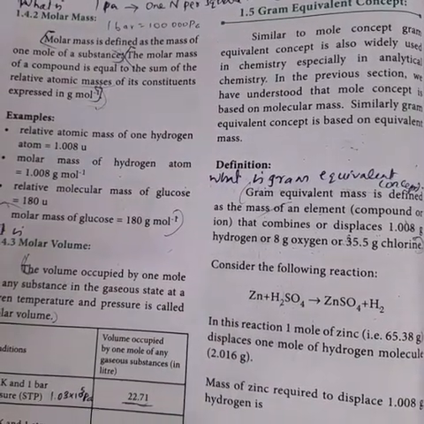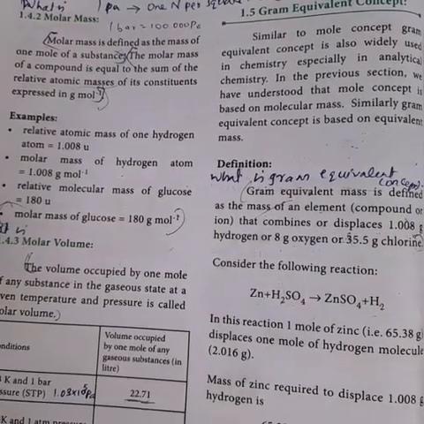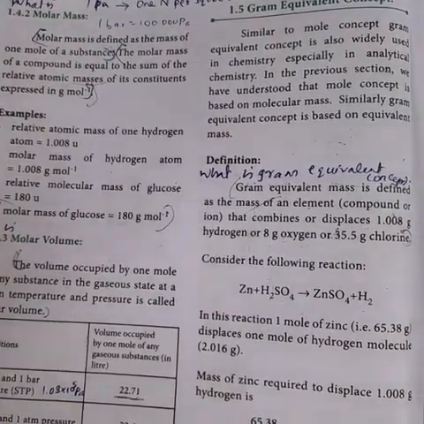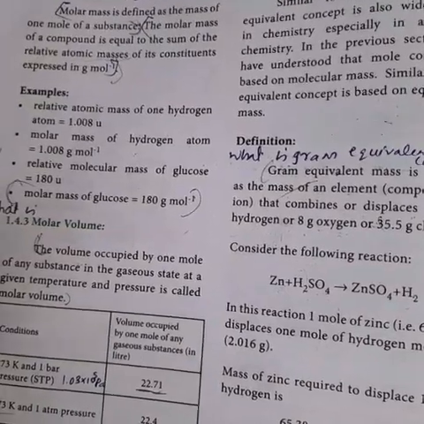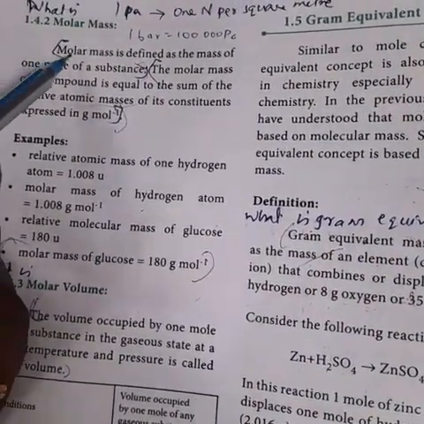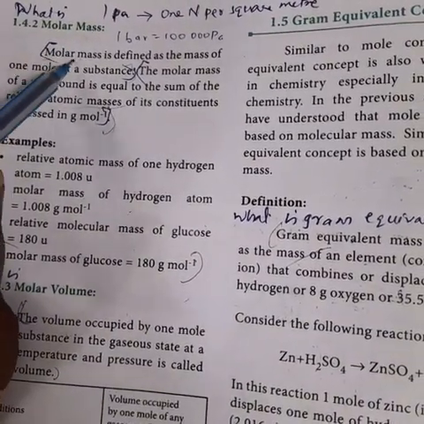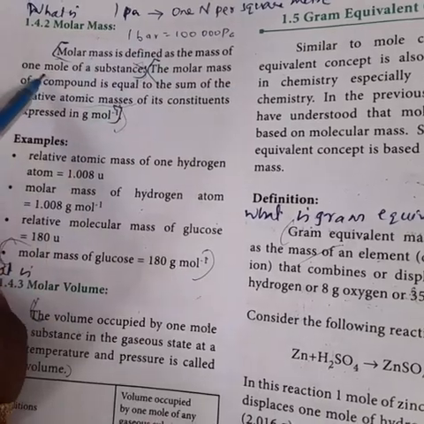Okay, students, take page number 9. The three definitions today I am going to mark. First one: what do you mean by molar mass? The molar mass is defined as the mass of 1 mole of the substance.